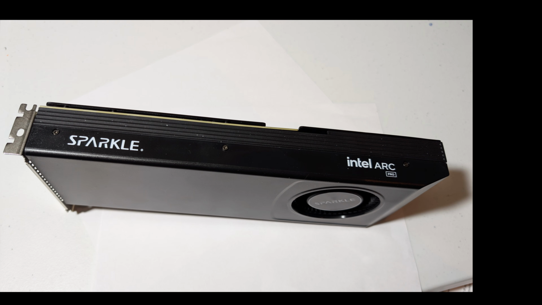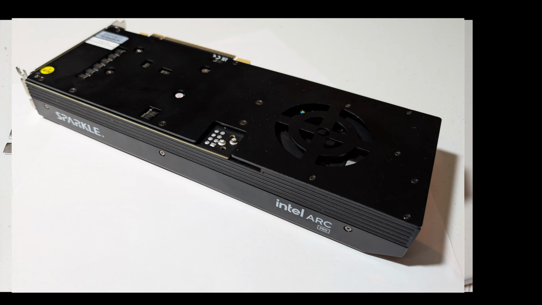In this video, I will show you the performance of the Intel Arc Pro B60 24GB GPU. We're going to test rendering speed, viewport performance, and then we'll run the Blender OpenData Benchmark and summarize all of the results at the end.